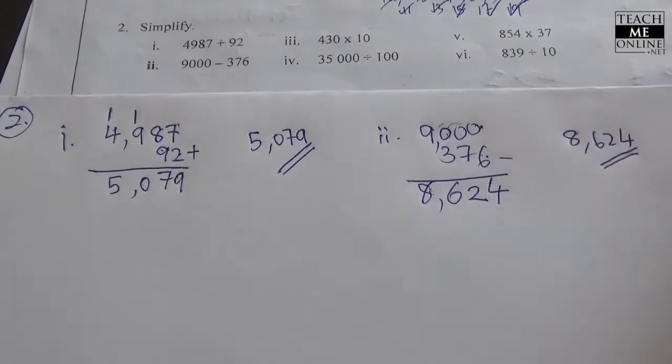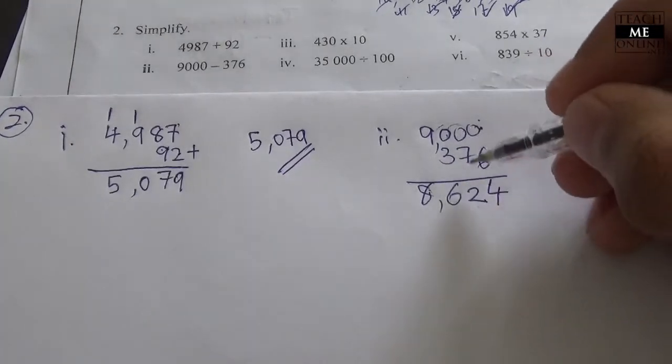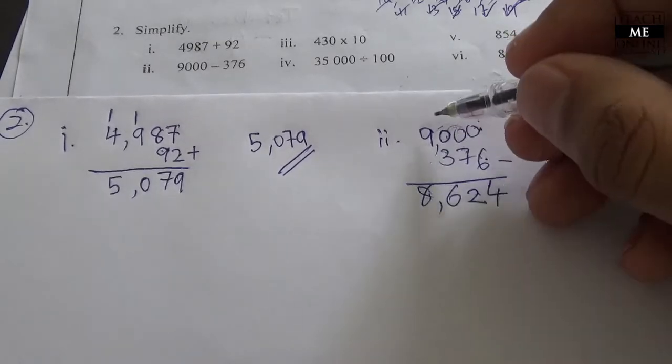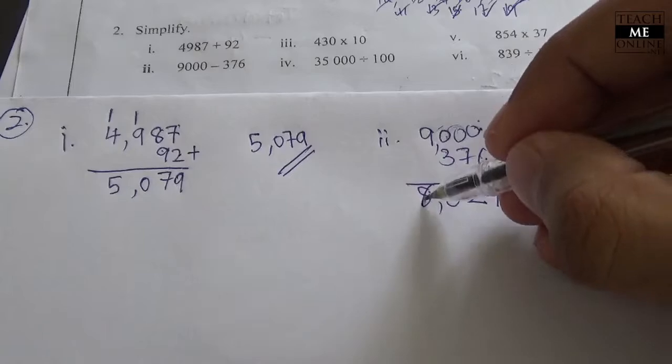We can add back and check if it's correct. 4 plus 6, 10, 1 remainder. 1 plus 7, 8, 8 plus 2, 10, 0, 1 remainder. 3 plus 1, 4, 4 plus 6, 10, 0, 1 remainder. 8 plus 1, 9.